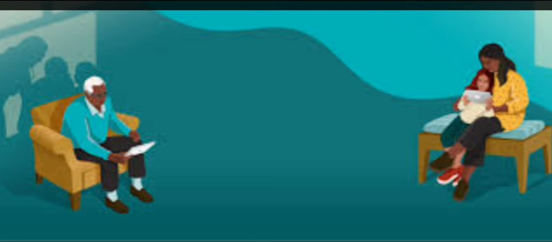First, let me explain what health is. Health is the state of being well, to function well physically, mentally and socially. Health means a state of physical, mental and social well-being.